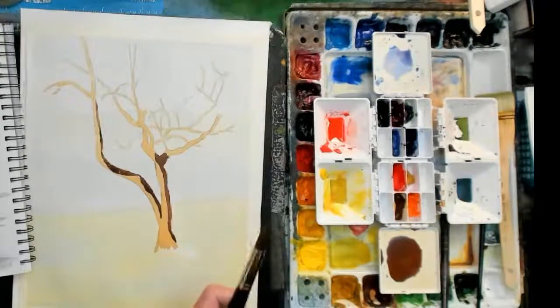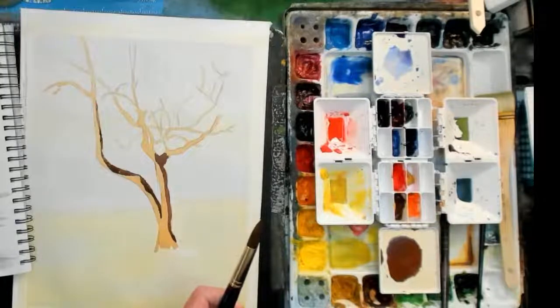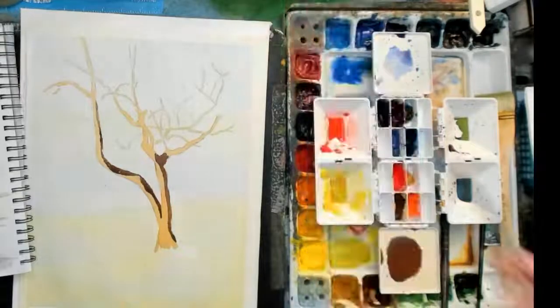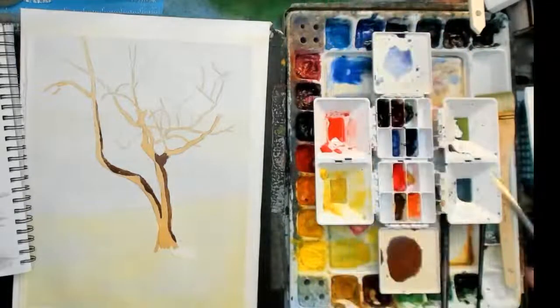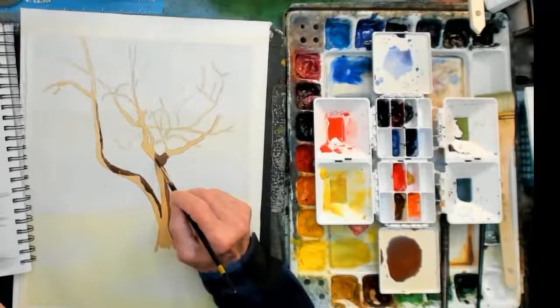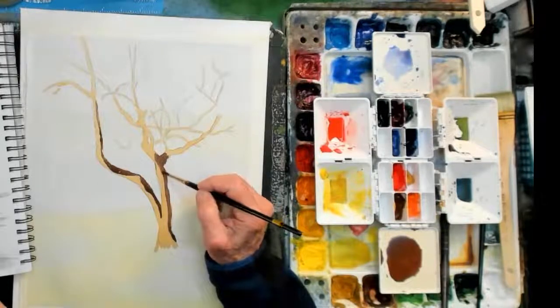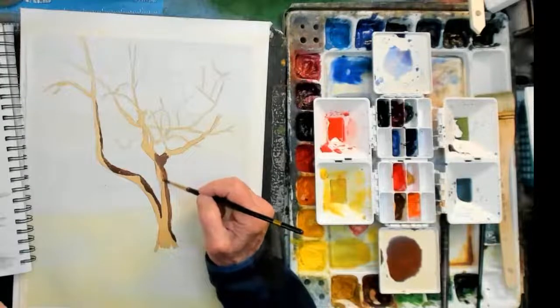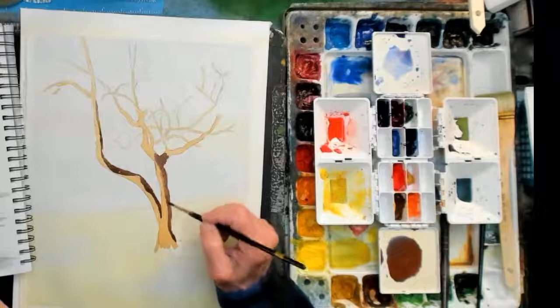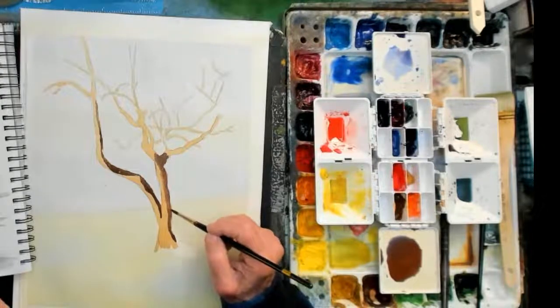Okay. I can take a small brush. This is a number 8 round. And I can come along here now. I can soften these edges just a little bit. And what that does, it makes this look like a gradual movement of the shadow. It's not a sharp edge per se. So I'll give us a soft rounding edge.